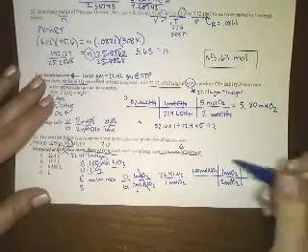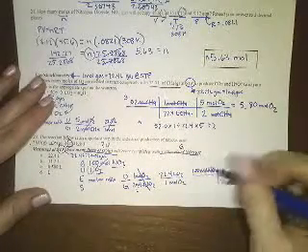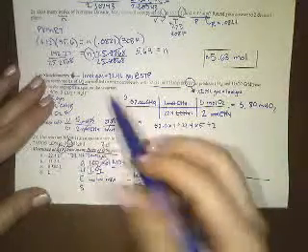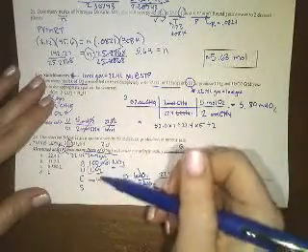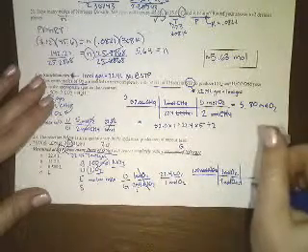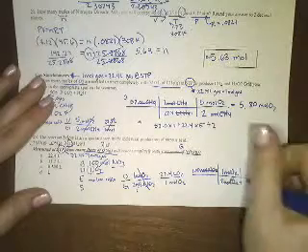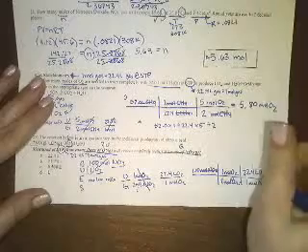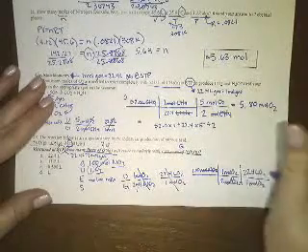Do units cancel? Moles of NO2 does. Am I left with my unknown? Moles of O2. Does that match liters of O2? Nope, so I need another term. So moles of O2 will go at the bottom. I know that for every 1 mole of O2, I have 22.4 liters of O2. So I've used that term.